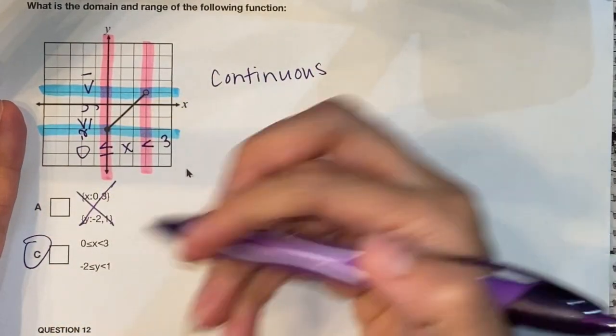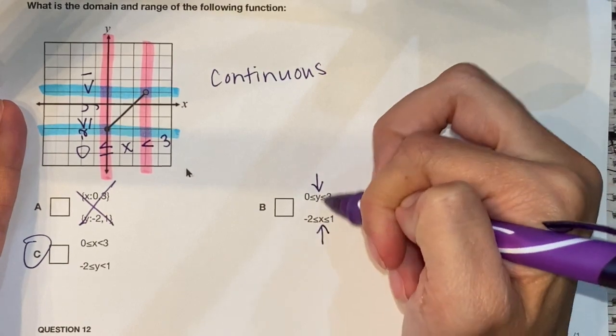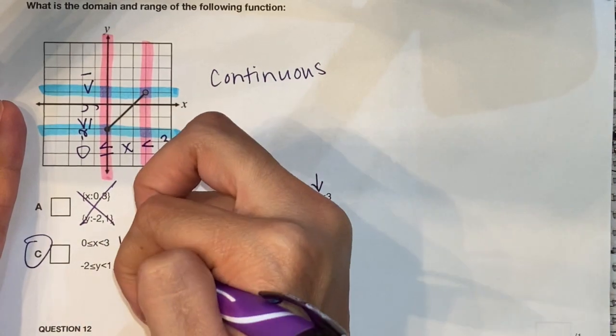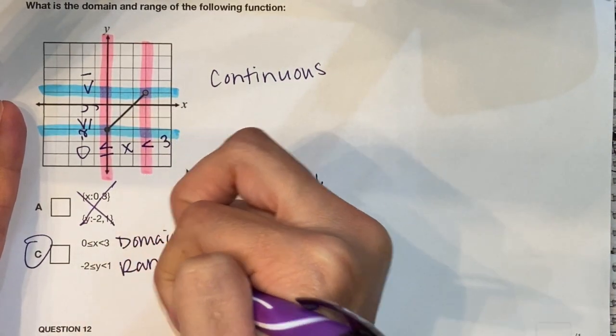This one is similar, however, small detail, they switch the x and y. That will happen on your test, so just know that your domain is the x, range is the y.